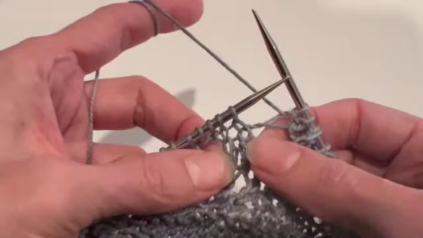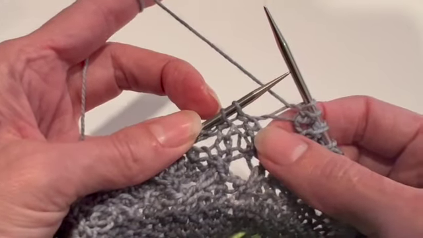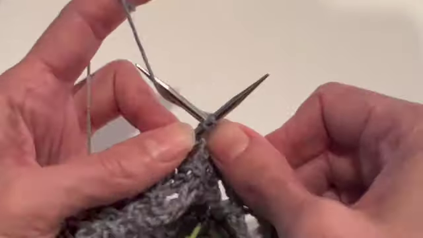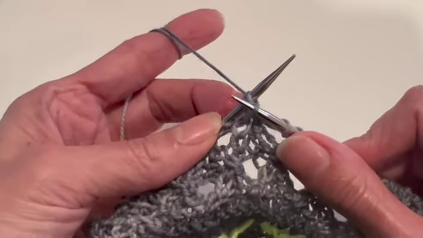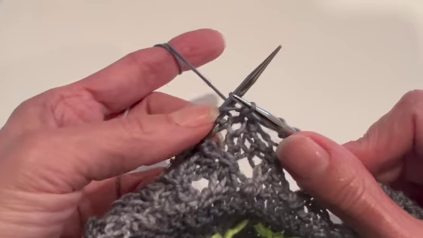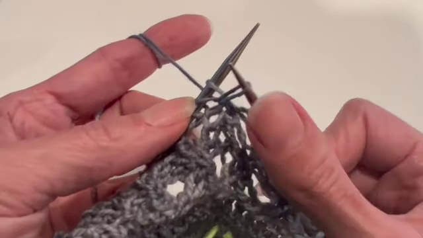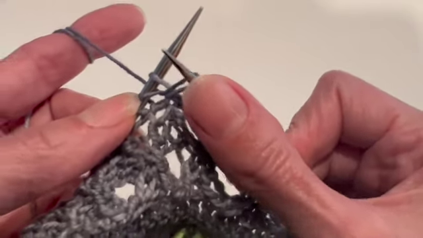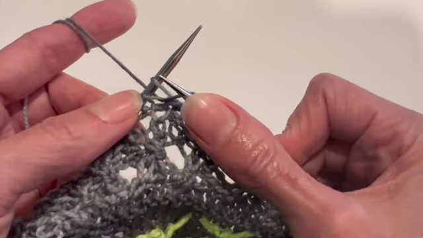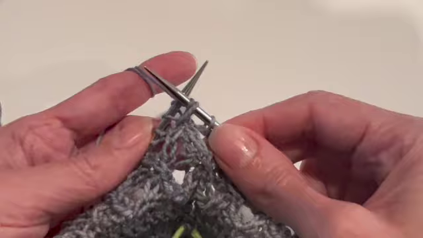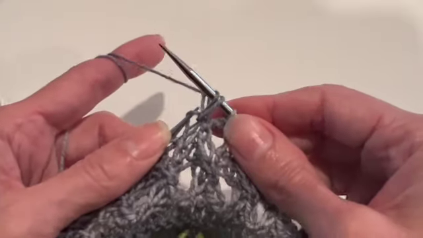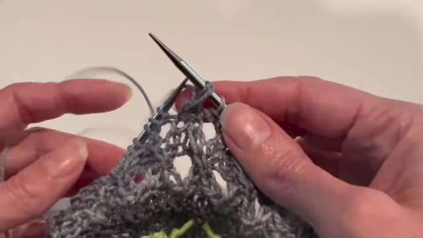So let's do this again. I'm going to knit into the front of the second stitch, but leave that stitch on the needle. And then, the stitches get close together, so you may have to spread them apart with your thumb just a little bit here. Get a little closer there, get it in focus, and then knit the first stitch. Then you can lift them both off the needle.